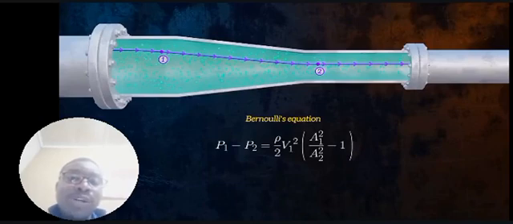So we can only make P2 smaller in order for us to have this balancing out. So when your velocity increases, the pressure difference increases, meaning that P2 is becoming smaller. So as you move into point number 2, your pressure is going to decrease. As your velocity increases, remember the pressure is going to decrease.